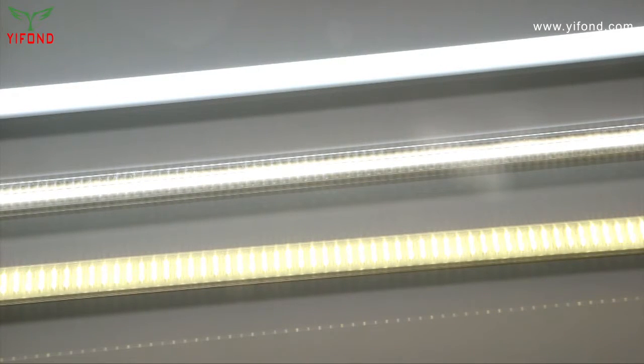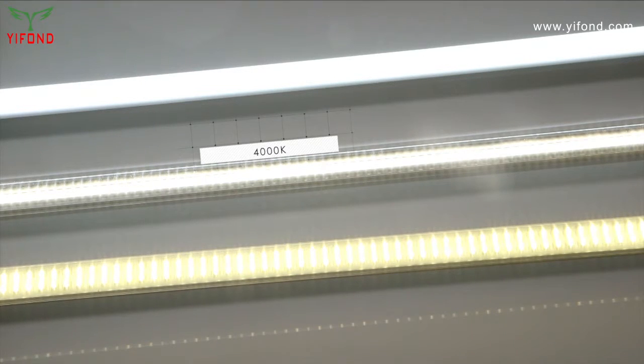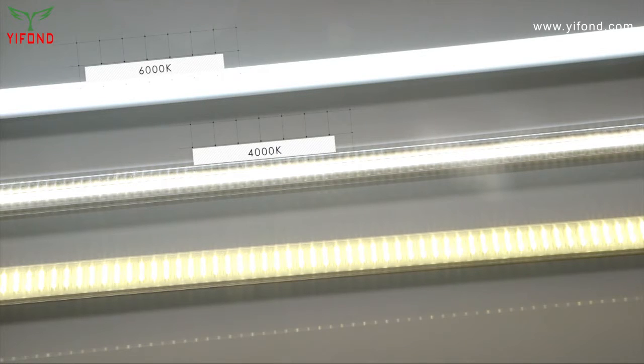We stock tubes in daylight white with a colour temperature of 4000 Kelvin, a natural light that is pleasant to work under and the most popular choice of light colour, as shown here in the middle. LED tubes offering different light output colours such as cool white 6000 Kelvin, shown here with a frosted cover at the top, and warm white at 3000 Kelvin, shown at the bottom.